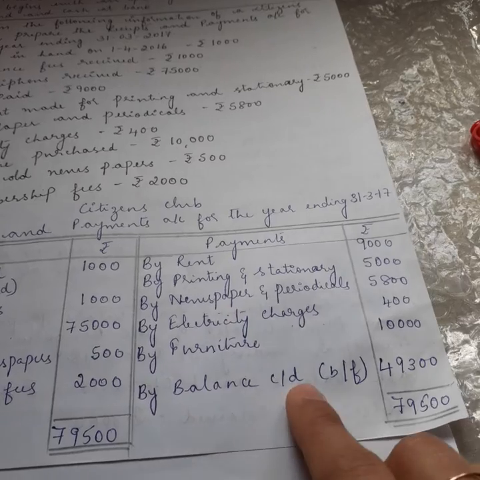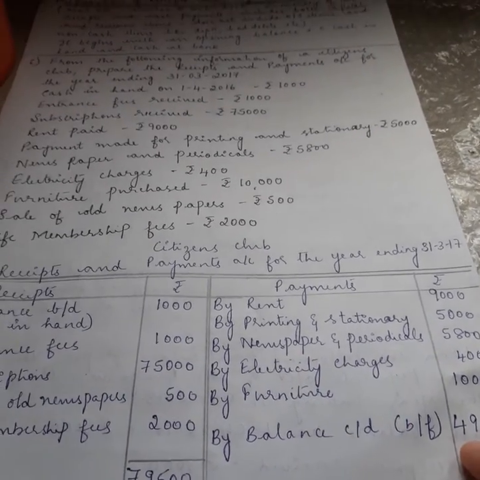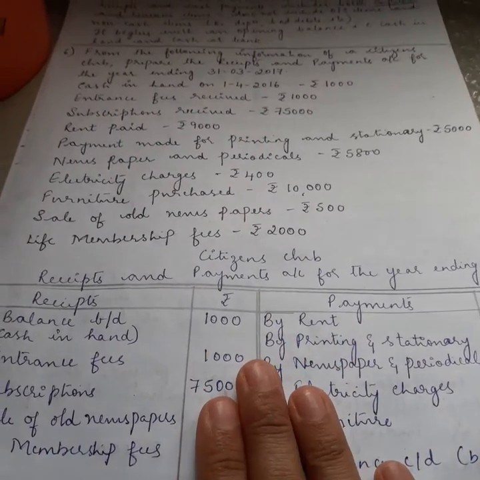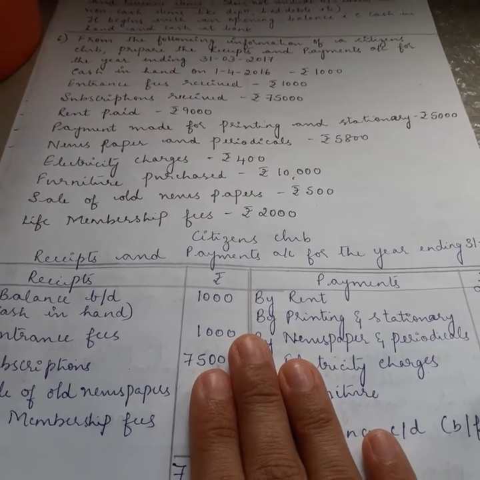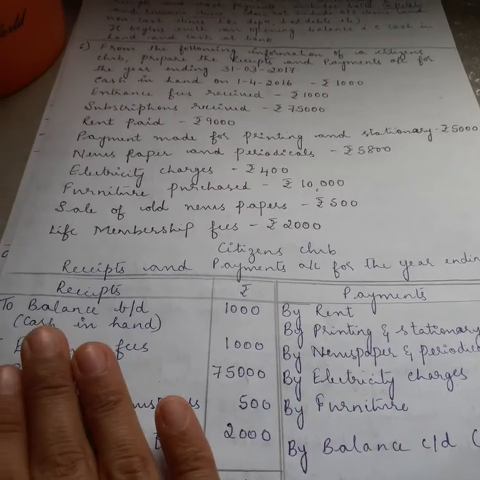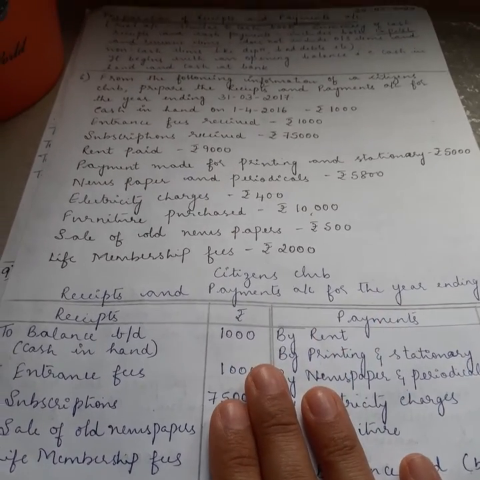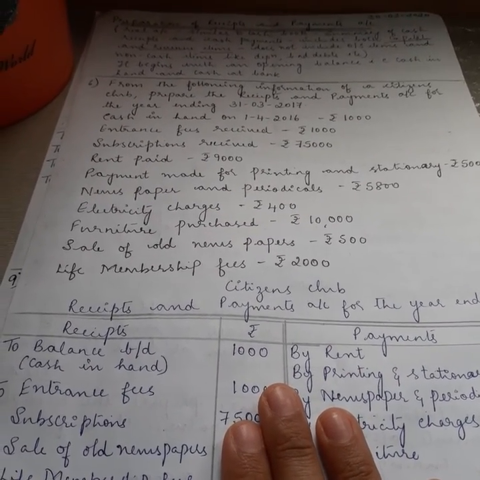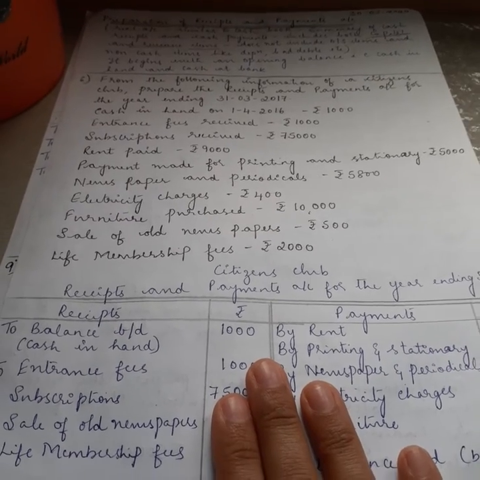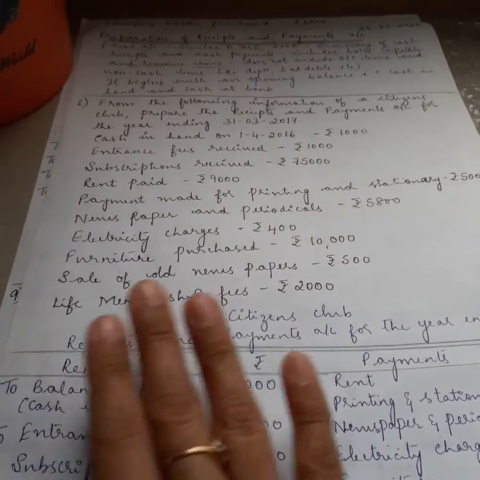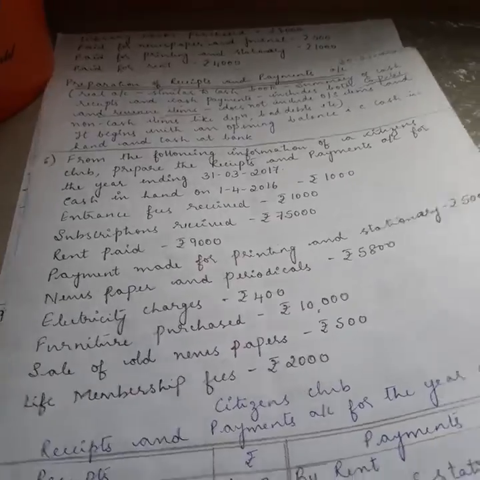By balance carried down 49,300. Always remember, receipt and payments account is just like your cash book wherein we are recording all the cash receipts and cash payments. And receipt and payments includes both revenue items as well as capital items. So this is all about the sixth problem. Now let us move to the seventh one.